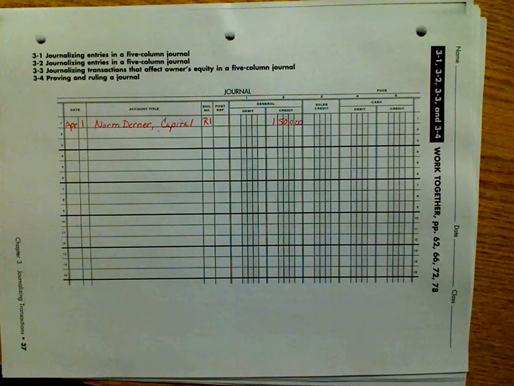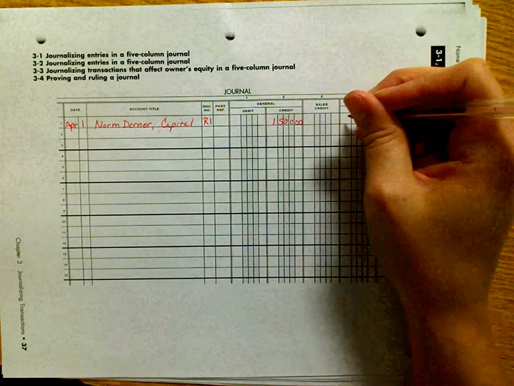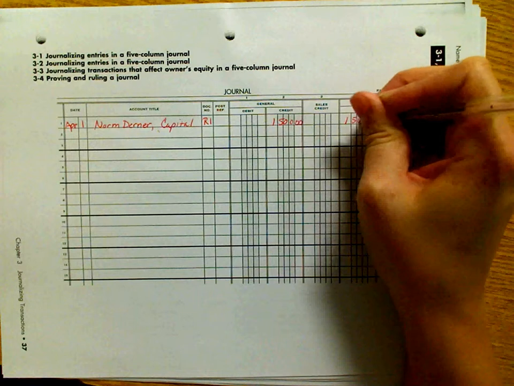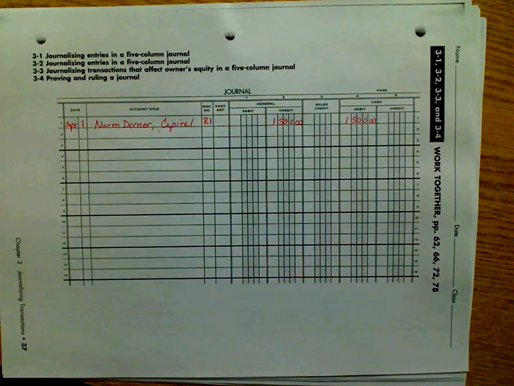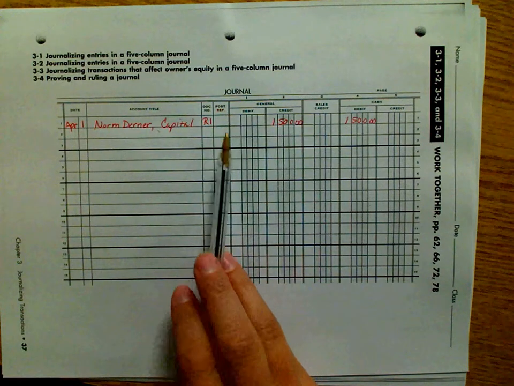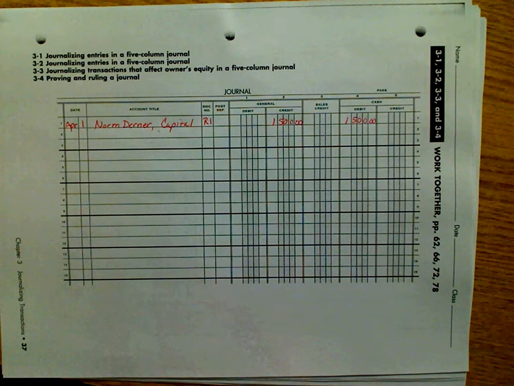cash, is that going to be debited or credited? Debited. So we have 1500 and then 2 little zeros for our cents. We do not do anything with a posting reference for now. We will do that in a few chapters.